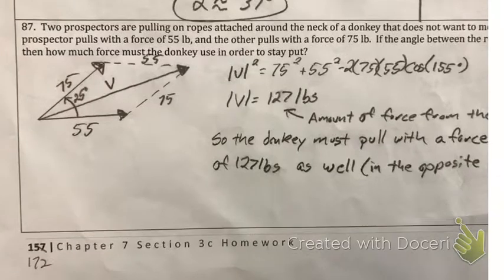So if I look at my quick drawing that I have here, I drew it with the guy that has a force of 55 on the bottom and 75 right here. And then I drew the resultant, that magnitude here is going to be the force that the men are actually applying. So I drew that. Well, this is 25 degrees. That's between the two ropes. So that would make this measure right here 155 degrees. So in order to get this V, I have to use the law of cosines.